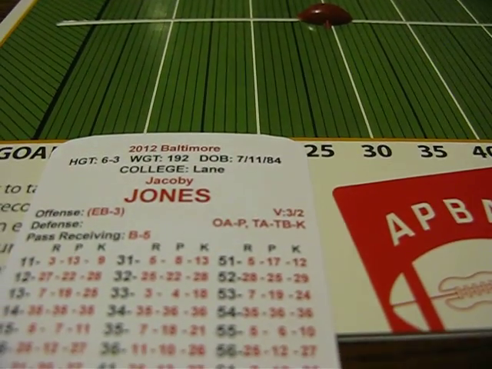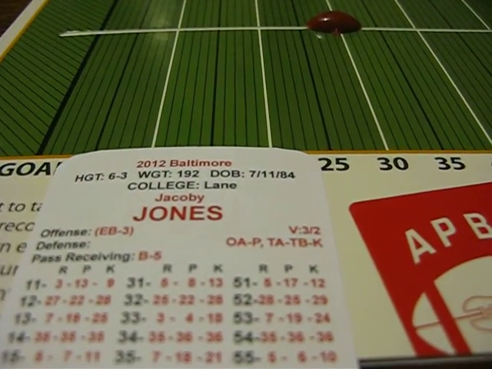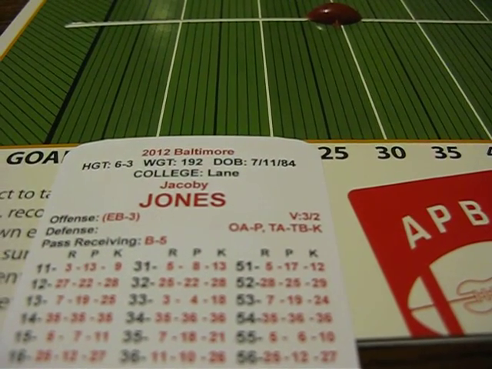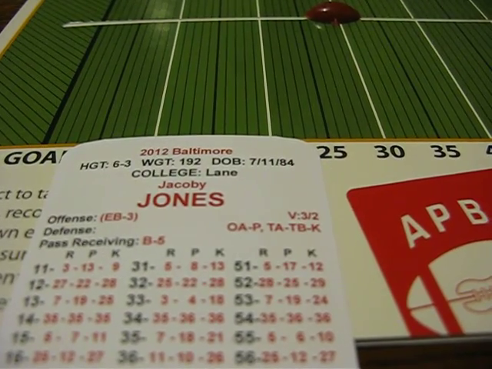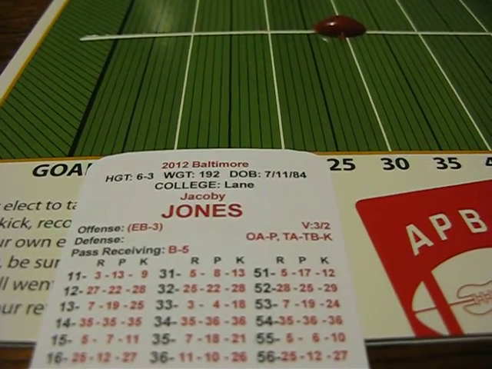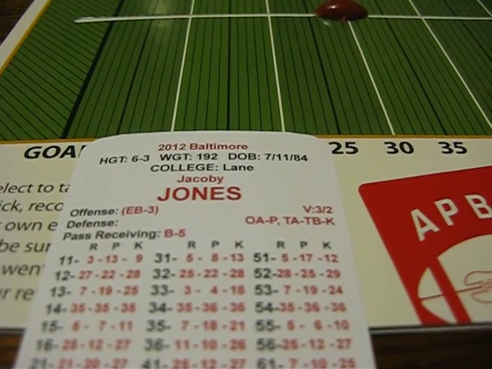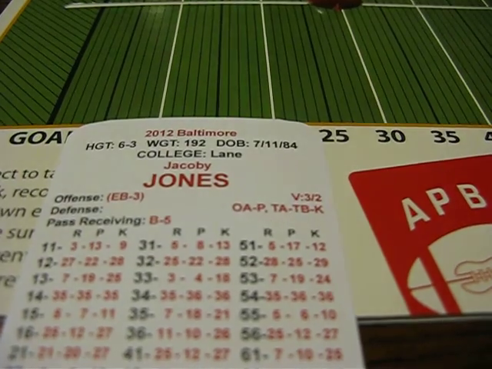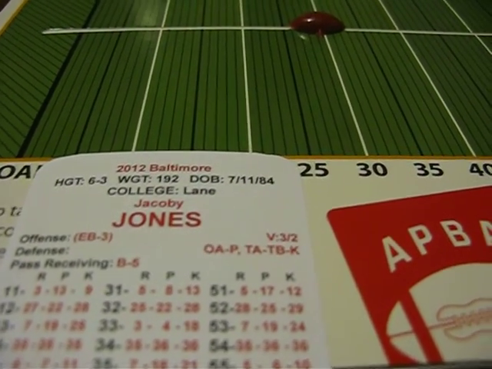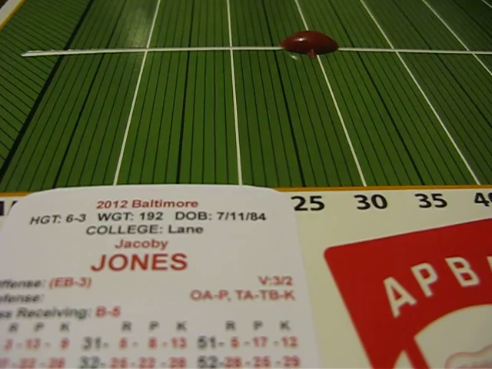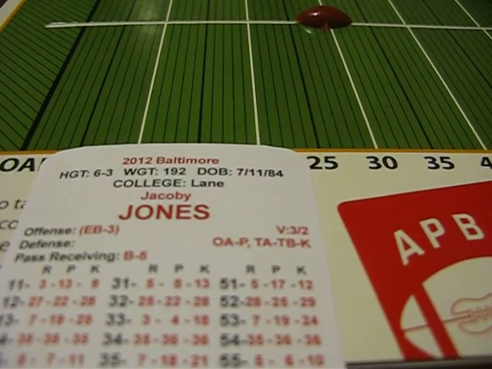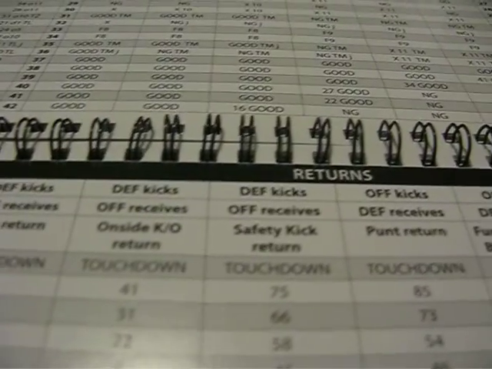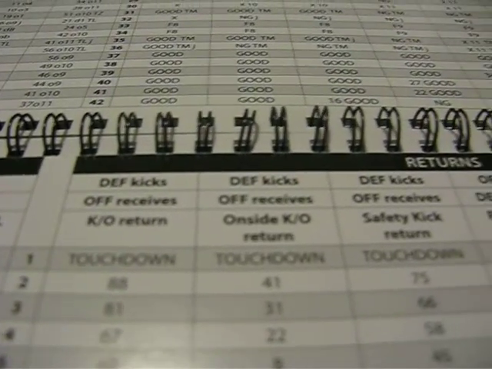But let's say it wasn't. Let's say, for argument's sake, and I'm looking at his card right now, the dice roll was a 33 when I rolled for the return. Okay, I moved the ball 46 yards. There was no fair catch, so I roll for the return, and I rolled a 33. And I look at the K column because that's what the card tells me to do, and the K column is 18.